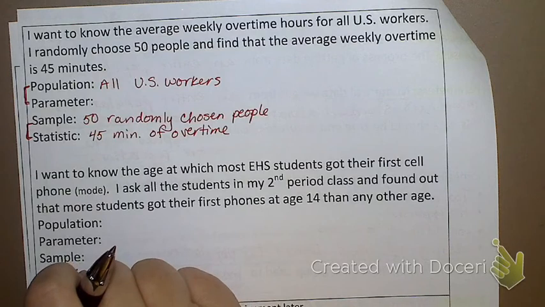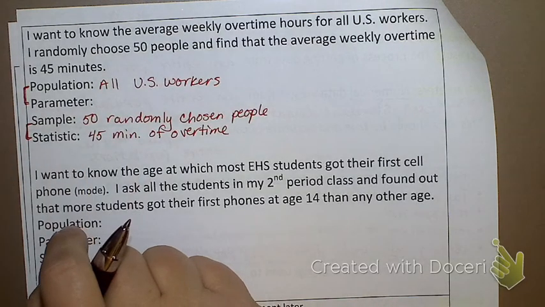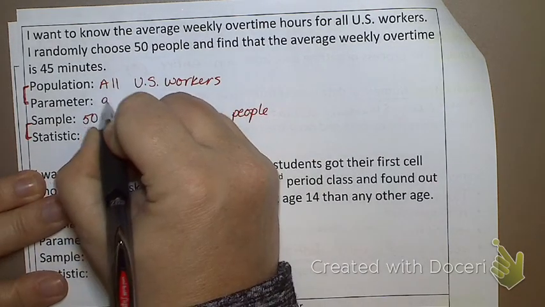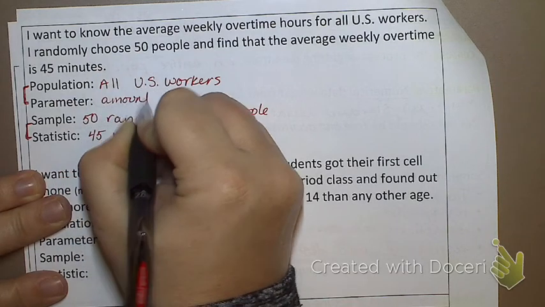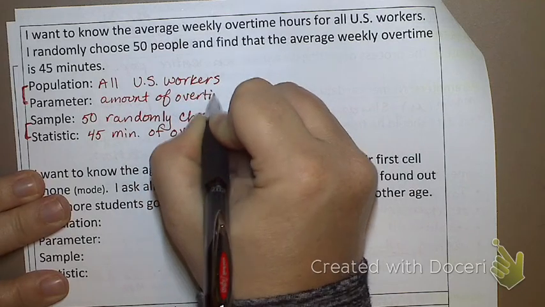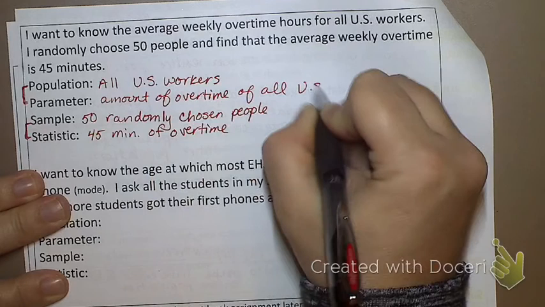Does that make sense? Now, my parameter, I don't think I have an actual number for, so I'm just going to explain what the number would be. My parameter would be the amount of overtime of all U.S. workers.